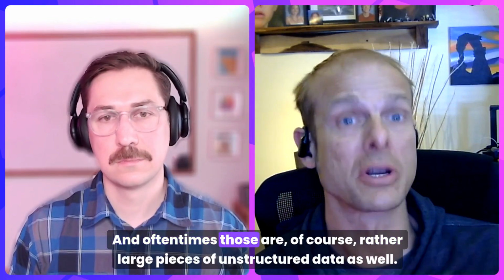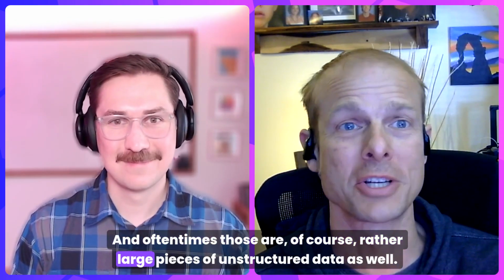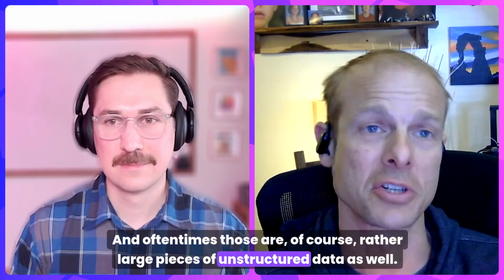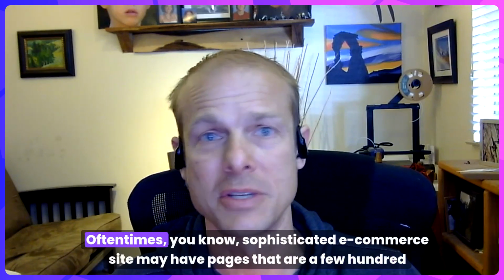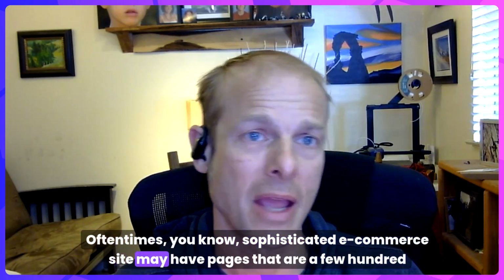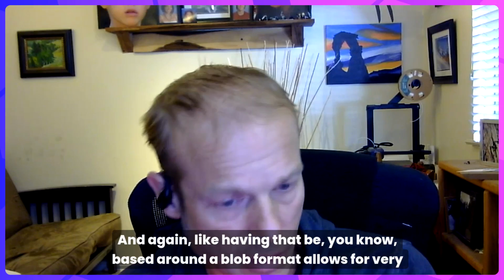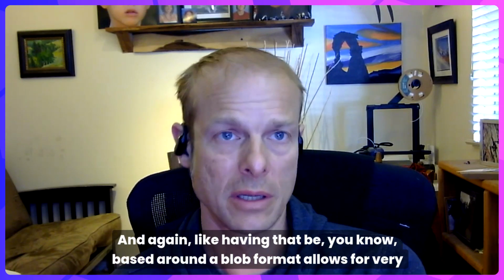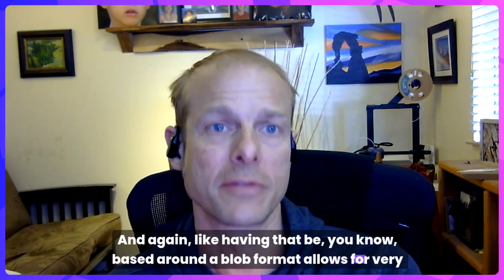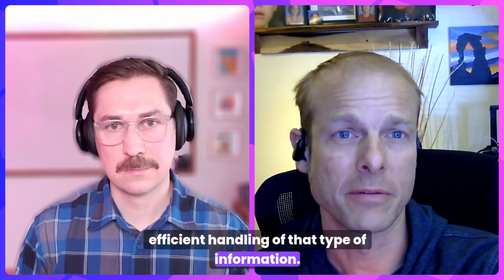And oftentimes those are, of course, rather large pieces of unstructured data as well. Oftentimes, a sophisticated e-commerce site may have pages that are a few hundred kilobytes. That's very common. And again, having that be based around a blob format allows for very efficient handling of that type of information.